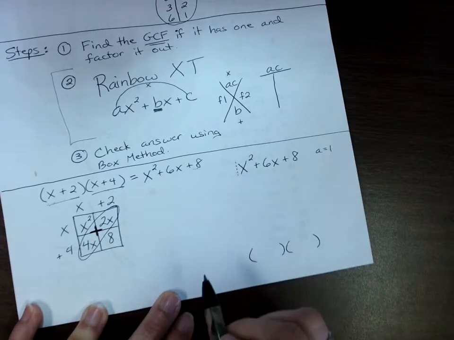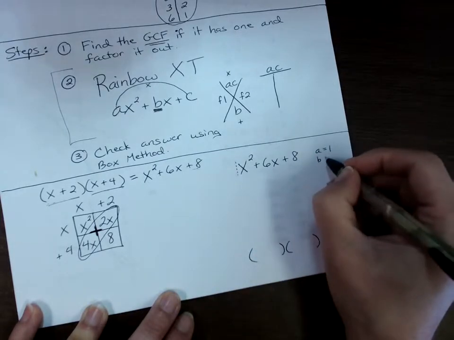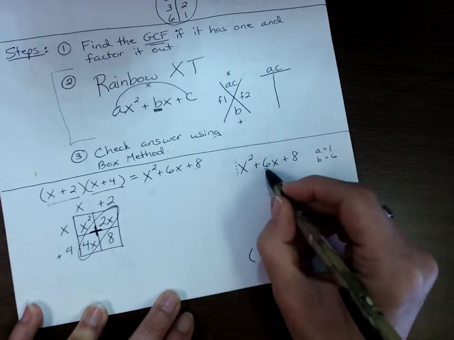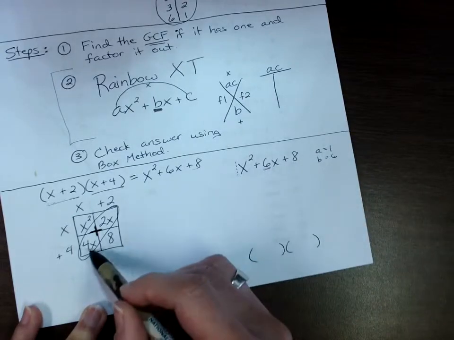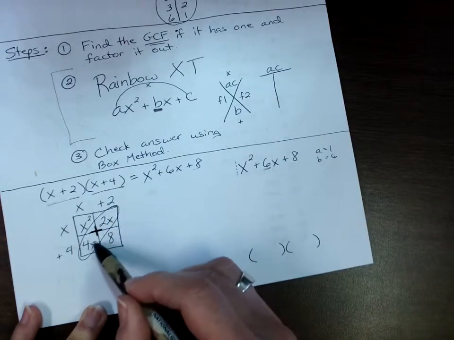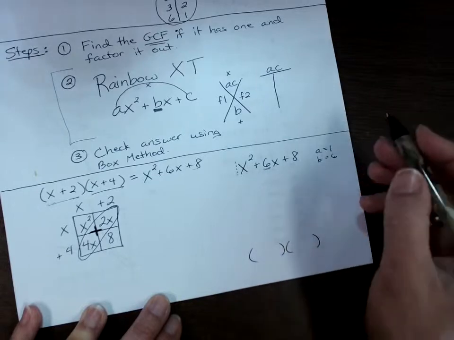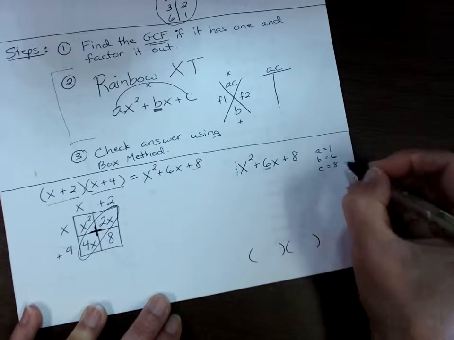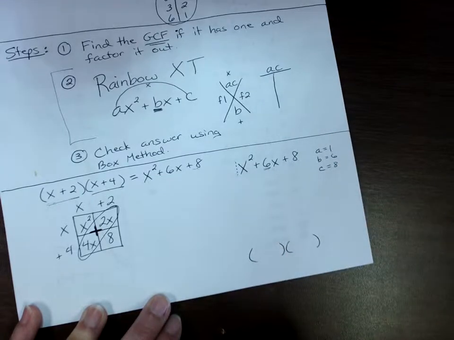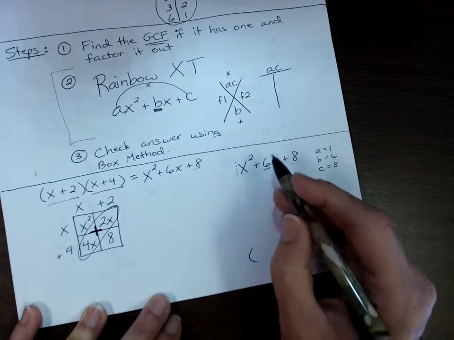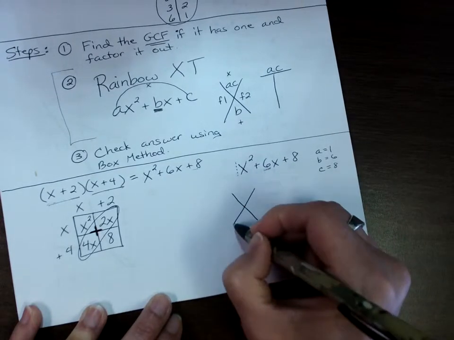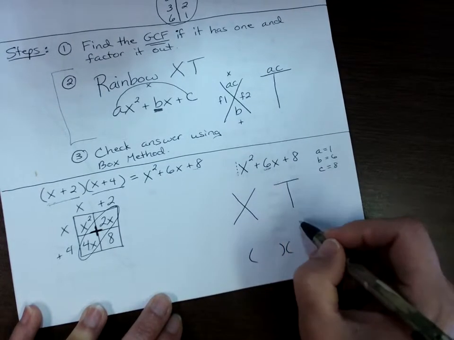That's 1x squared. My b value is 6. It's my sum, and I call it my sum term because I summed up the two middle terms to get that term. And then my c value is 8. Okay, so you have to be able to identify a, b, and c. Now let's do the rainbow XT. So let's draw our x and our t.